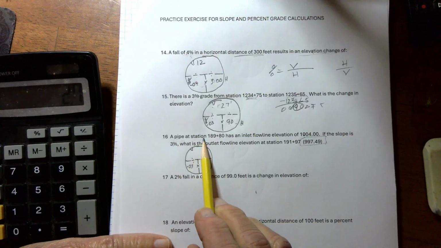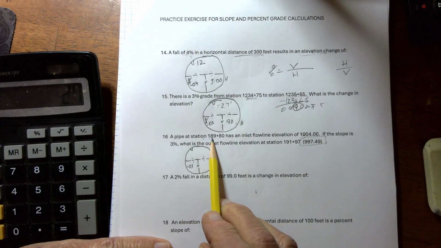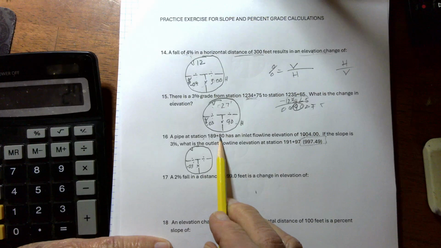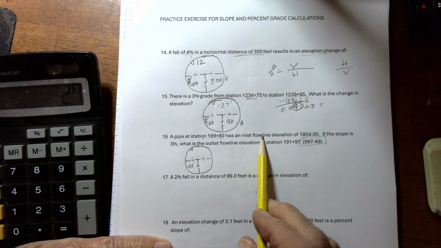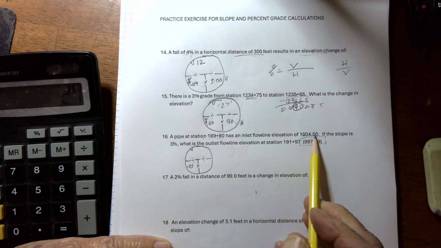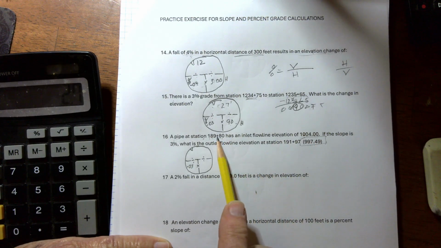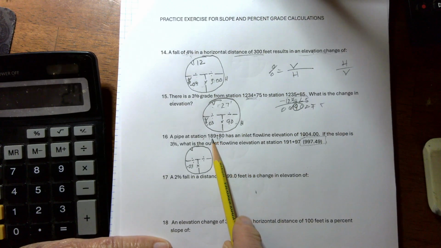Now, read it again. A pipe from station 18980 has an inlet flow line elevation of 1004.00. So let's get the horizontal distance. And how do we know that? Can you guess? To get the horizontal distance, we're going to have to get the distance from this station. This is the inlet flow line.